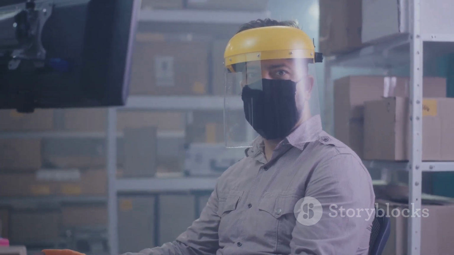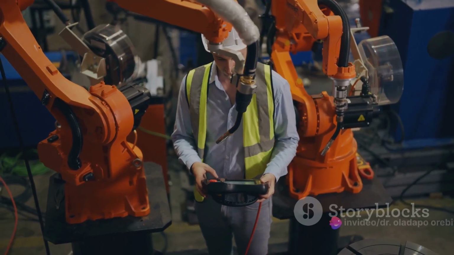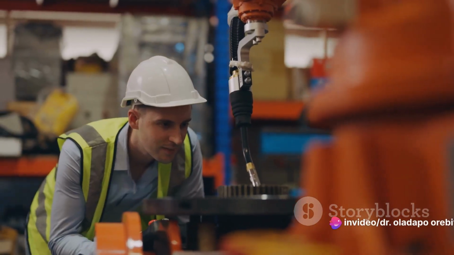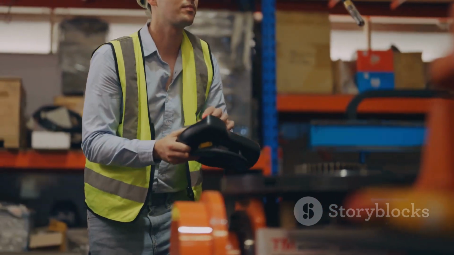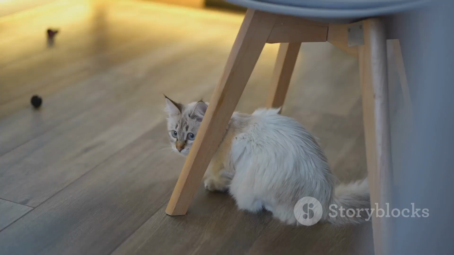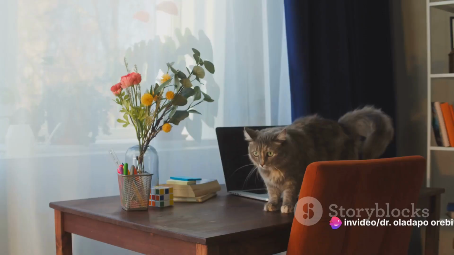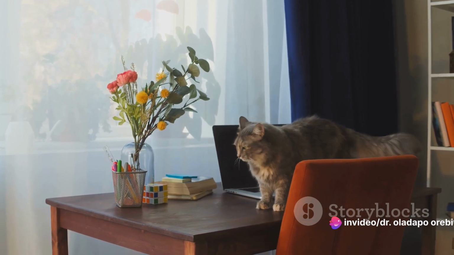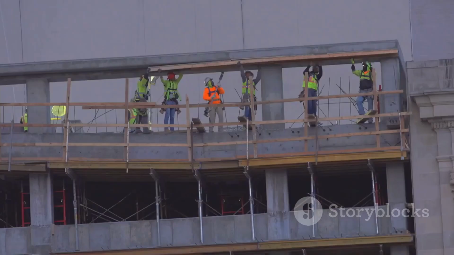First up, we have elimination. This is the most effective control strategy. It involves completely removing the hazard from the workplace. Think of it as plucking out the root of a weed. Once it's gone, the problem ceases to exist. Next, we have substitution. As the name suggests, this involves swapping out the hazardous substance or process with a less risky alternative. It's like replacing a fierce lion with a cuddly kitten, still a creature but a much safer one.